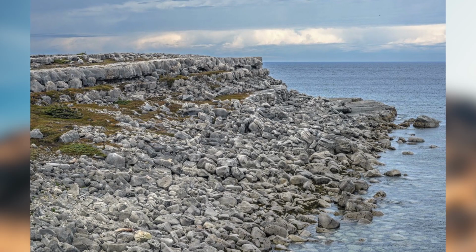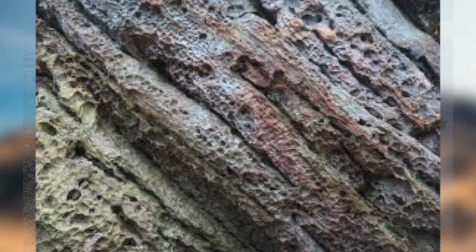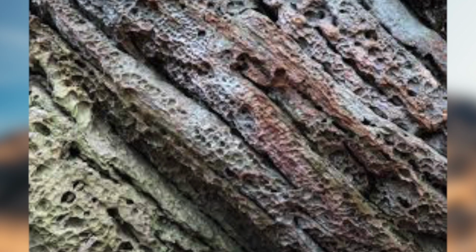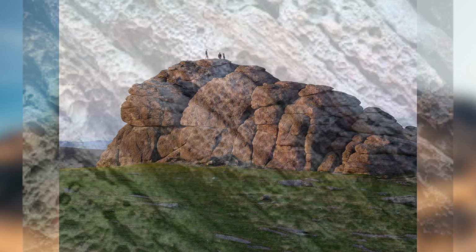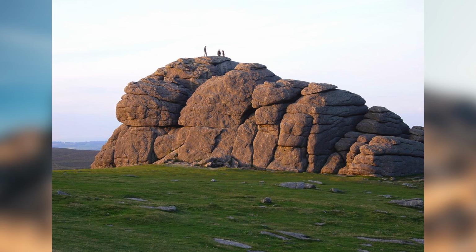Rocks are disintegrated and decomposed and ultimately are broken down into smaller pieces due to the operation of different weathering processes such as mechanical weathering, chemical weathering and biological weathering.